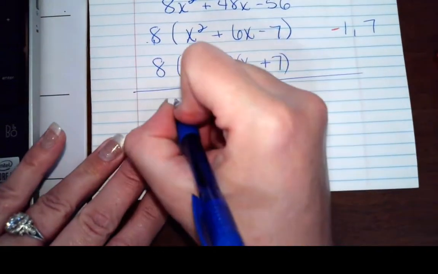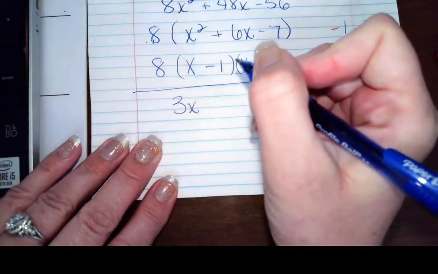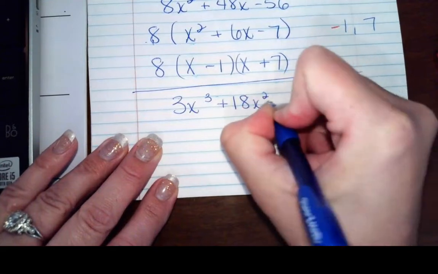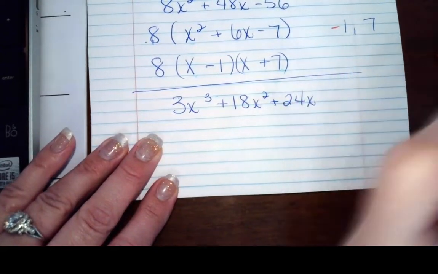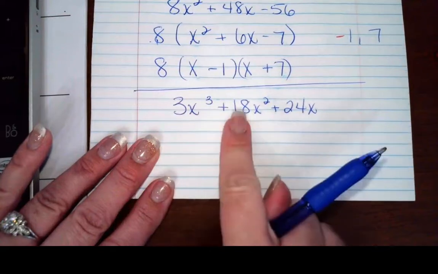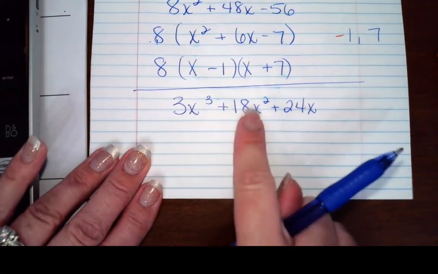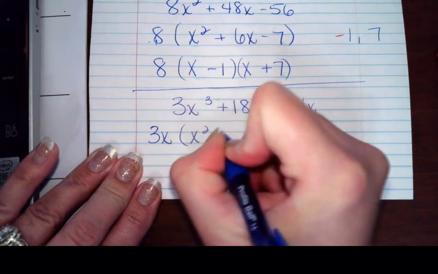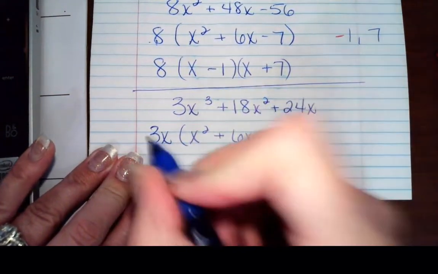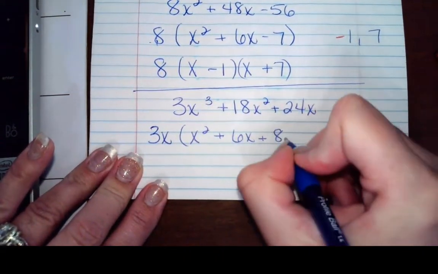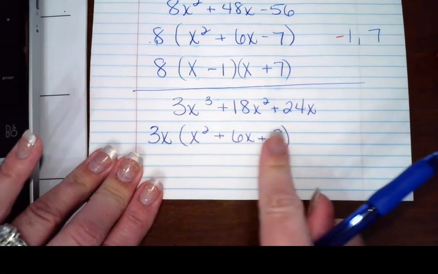I have a 3x to the third plus an 18x squared plus a 24x. So the first thing I do every time I factor is see if there's something common. I can pull a 3 out of everything. I can also pull an x out of everything. So I'm going to pull out a 3x. That leaves me with x squared plus 6x plus 8. And now I need to see if I can break this down.